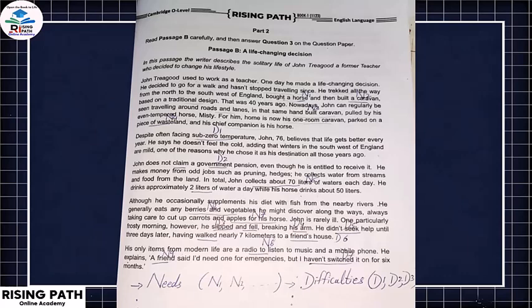So the first step, as you have already learned in the key steps of the summary, is to go through the passage and see what are the points that you are going to underline.